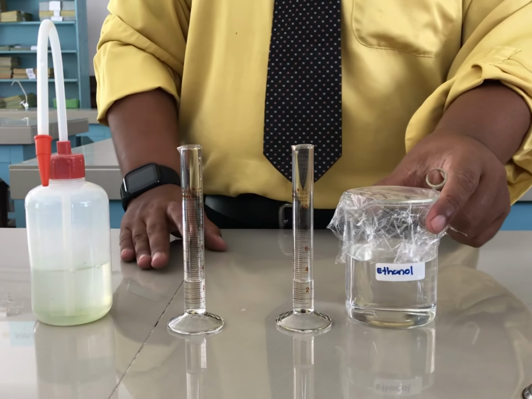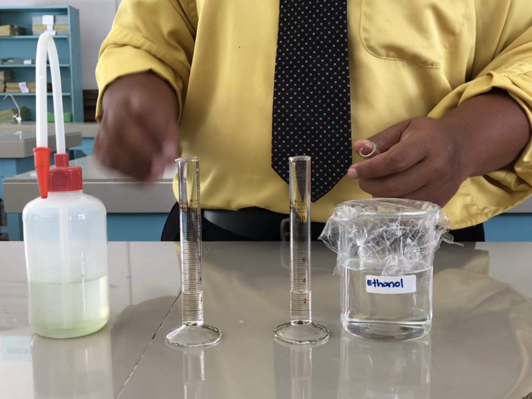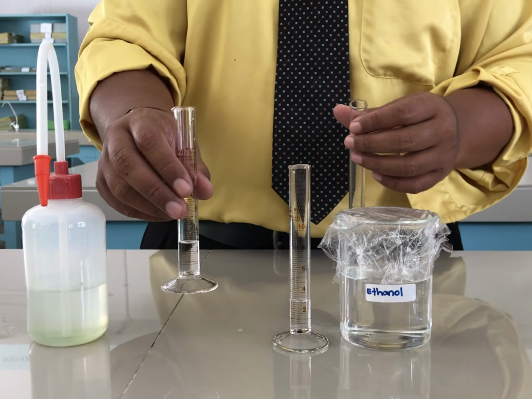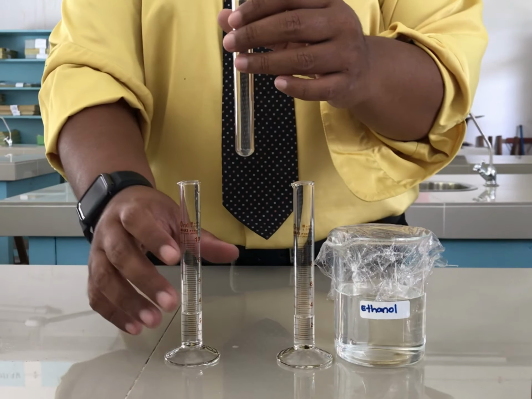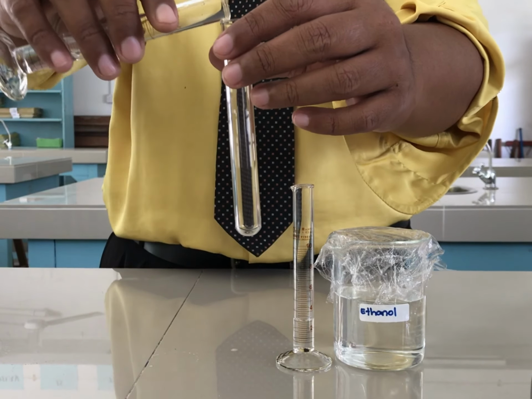Let's check out the mixing of the distilled water and the alcohol. Over here I have prepared distilled water and the ethanol. I have prepared 3 ml of distilled water inside the measuring cylinder and 3 ml of ethanol inside a separate measuring cylinder. Now I put the distilled water first into the test tube. And then I want to have a close up.